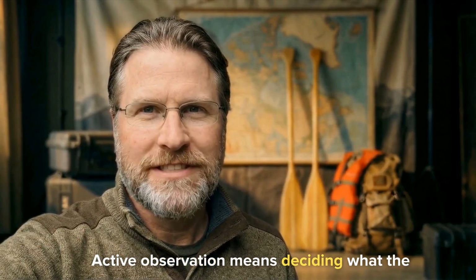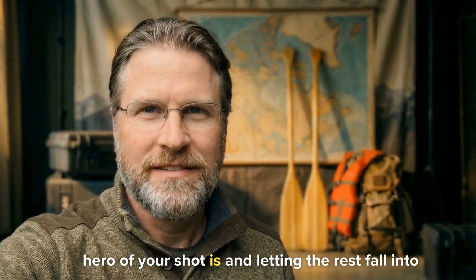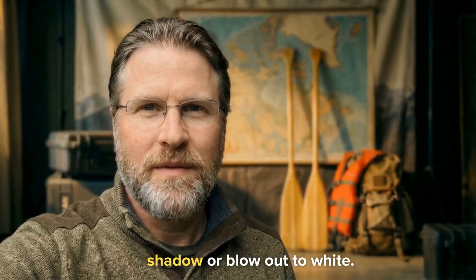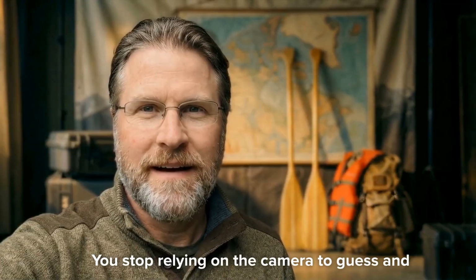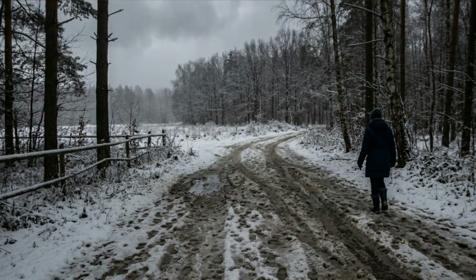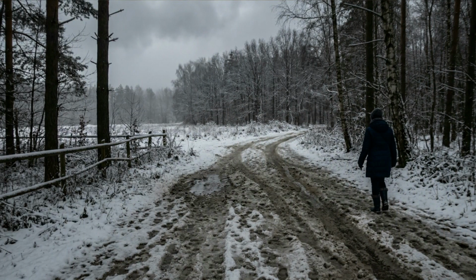Active observation means deciding what the hero of your shot is and letting the rest fall into shadow or blow out to white. You stop relying on the camera to guess, and you start making intentional sacrifices. When you don't actively observe this contrast, you end up with blown-out skies and muddy, gray shadows.